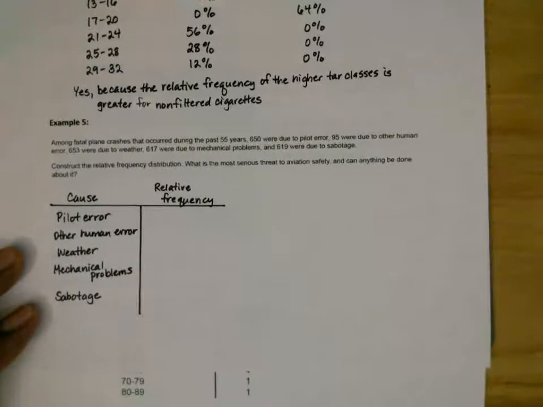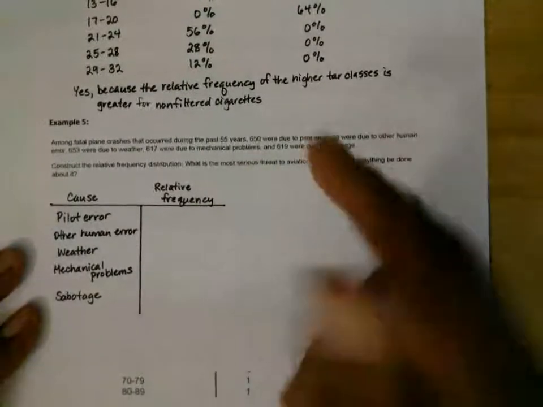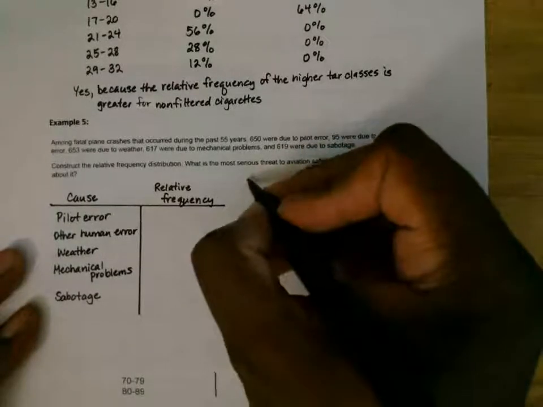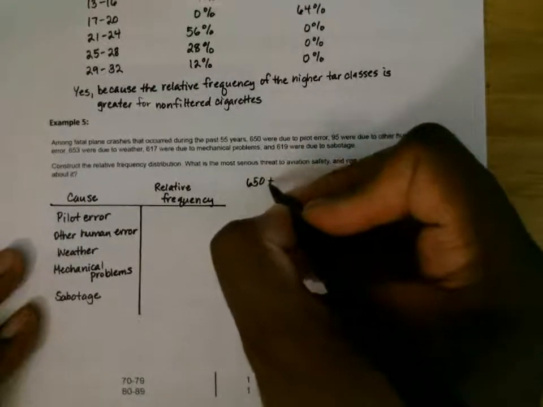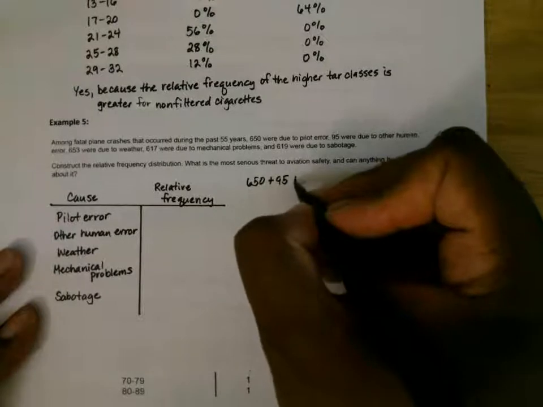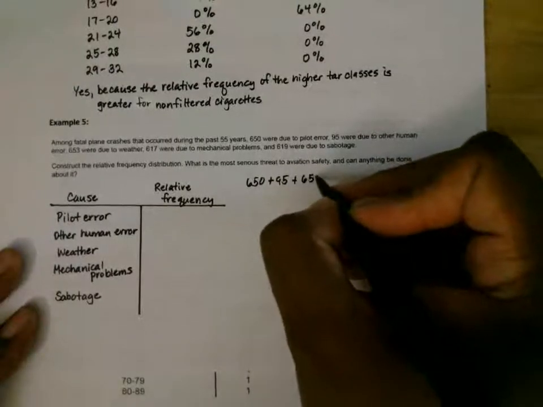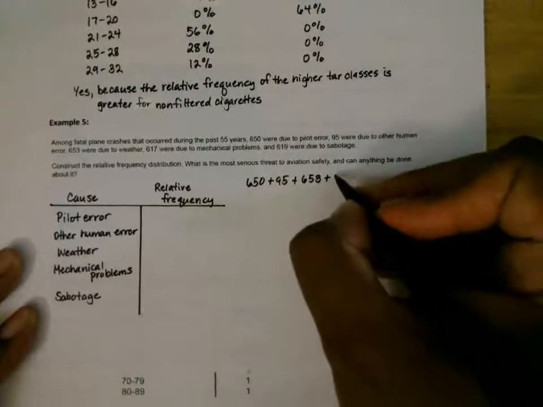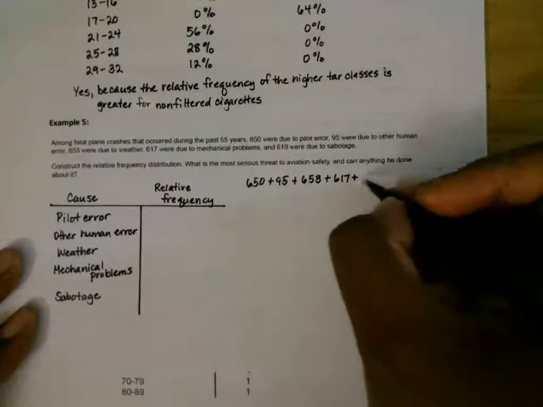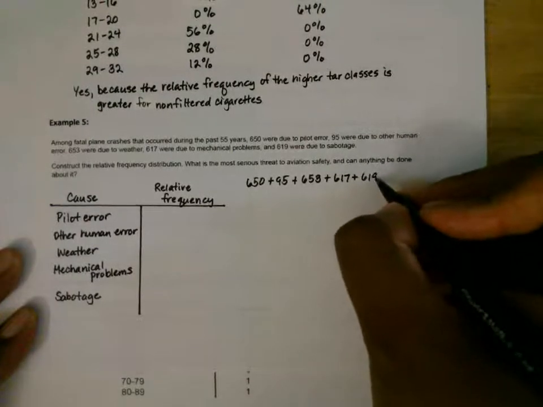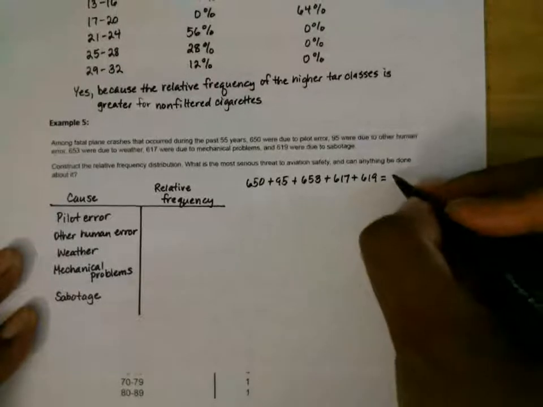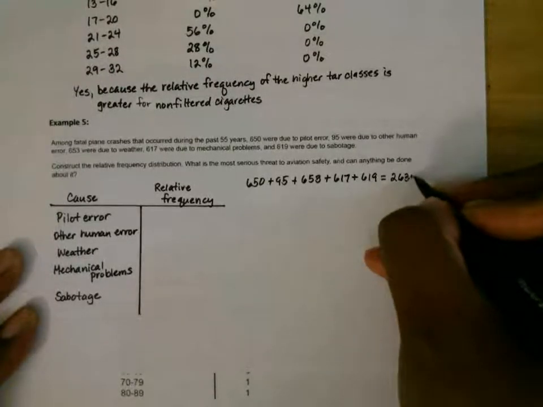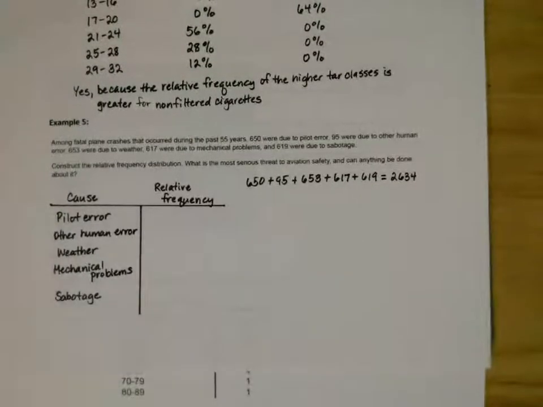Okay, now let's find the sum of each one of these. The 650, and then 95, 653, 617, and 619. If I add those together, I'll get 2,634. That will be the total frequency for this frequency distribution here.